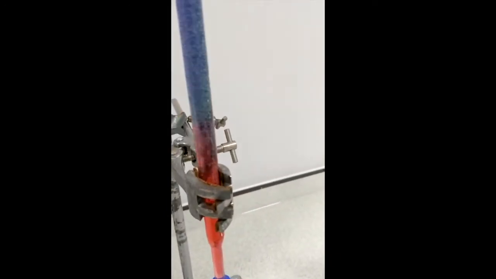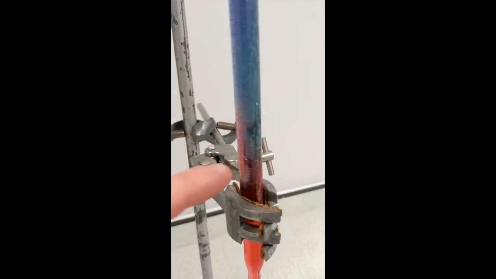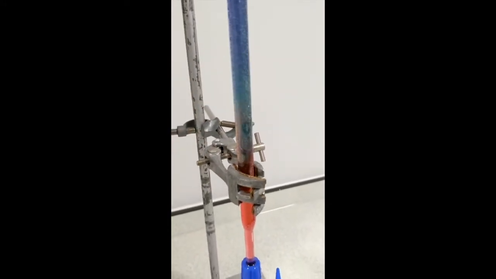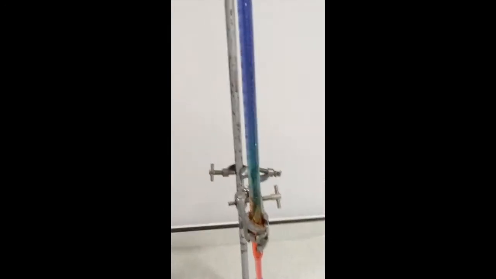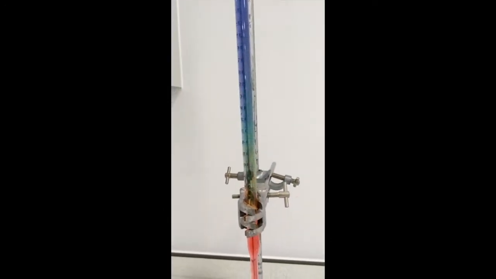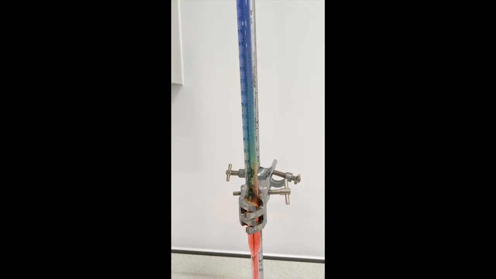So if we keep an eye on around here, where the acid and alkali are meeting, we should slowly, if you see, we can start to see a rainbow starting to form. So I'm going to leave that for a couple of minutes, and we'll see if we get a more clear colour transition.